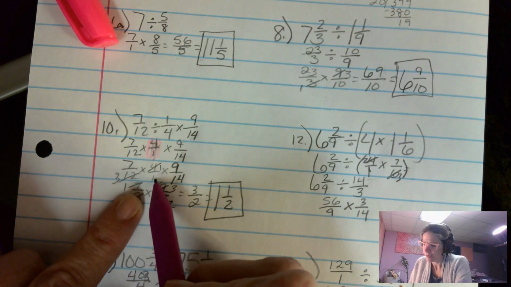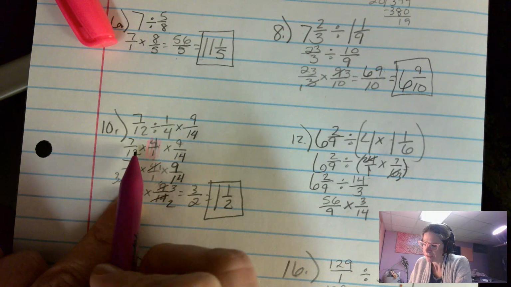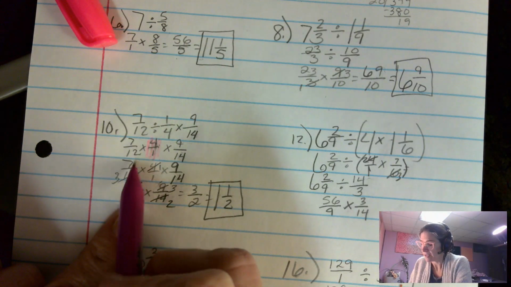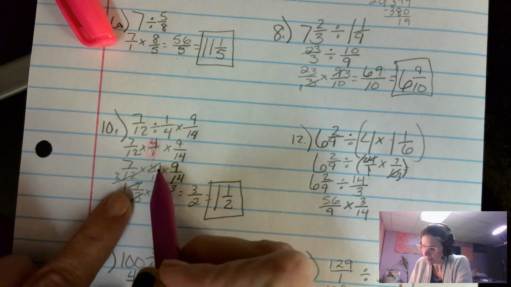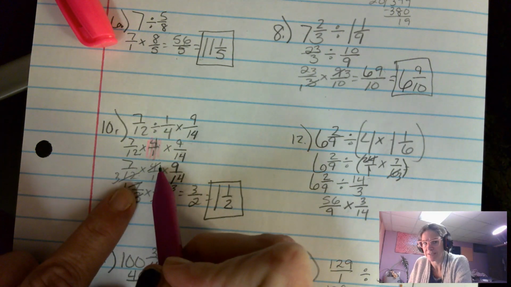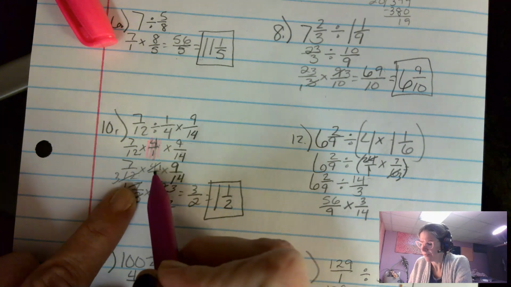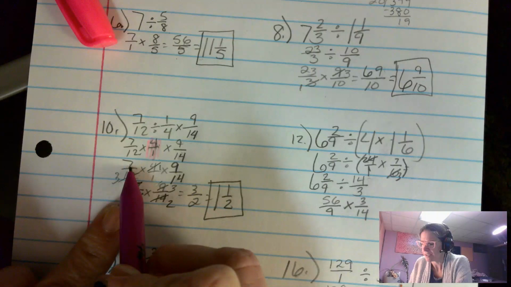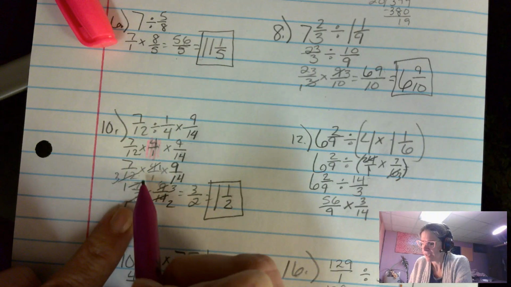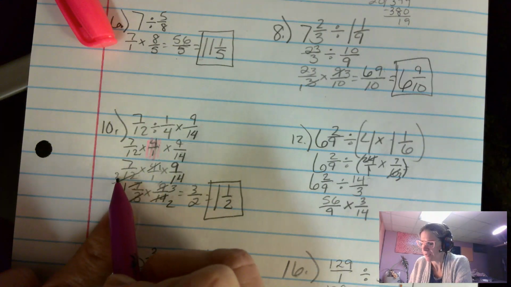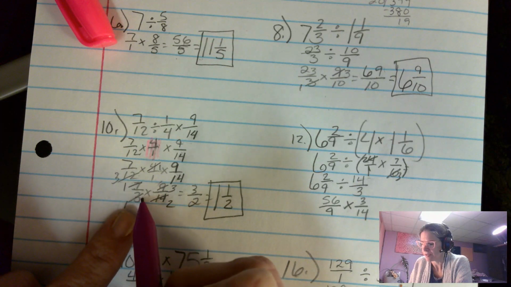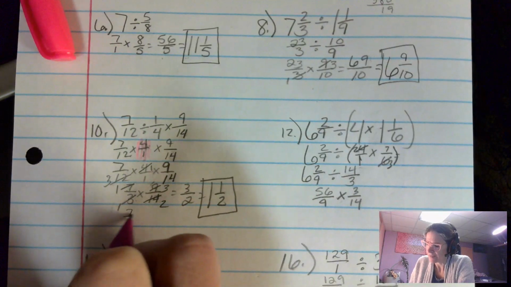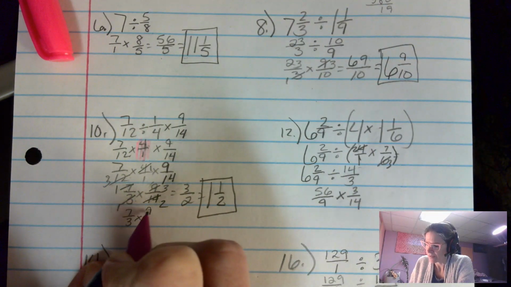And then I just rewrote it here. I did a little bit of work. 7/12 times 4 over 1. 4 is a common factor that can be divided out here. 4 goes into 4 1 time. 4 goes into 12 3 times. Then I end up with 7 times 1 is 7, and then 3 times 1 is 3. So I end up with 7/3 times 9/14. So it looked like this, 7/3 times 9/14.